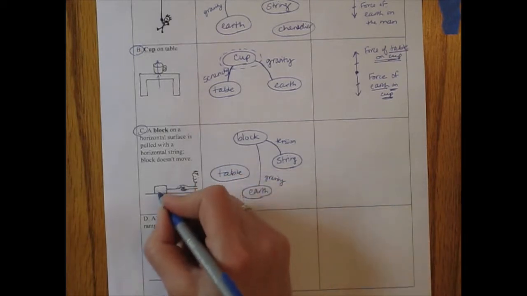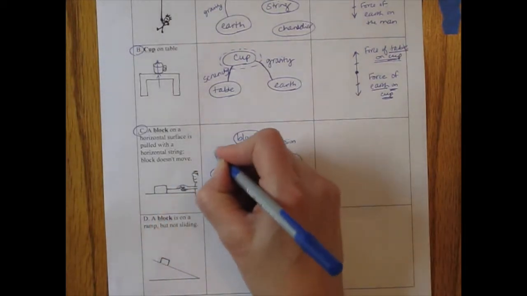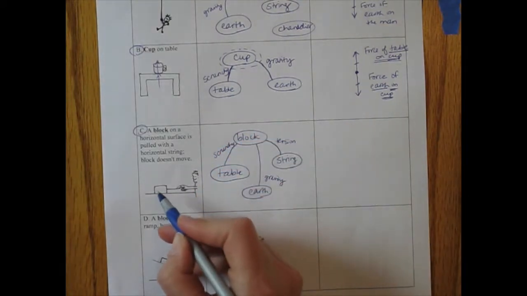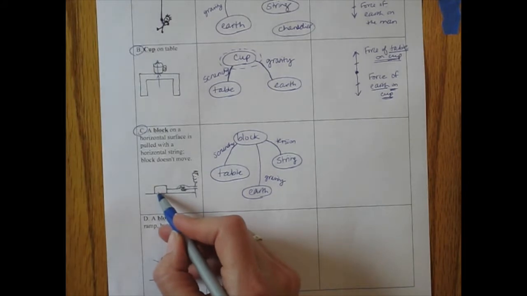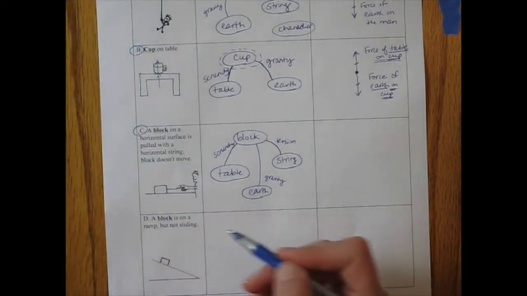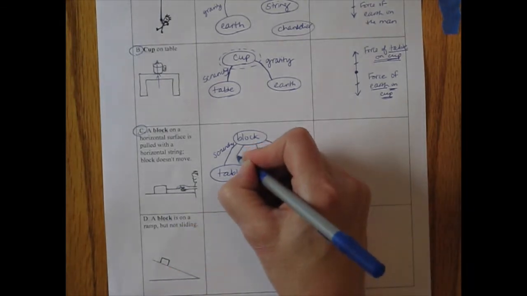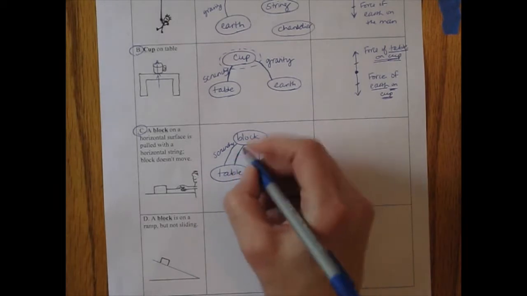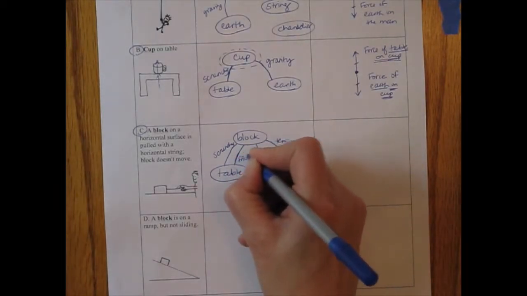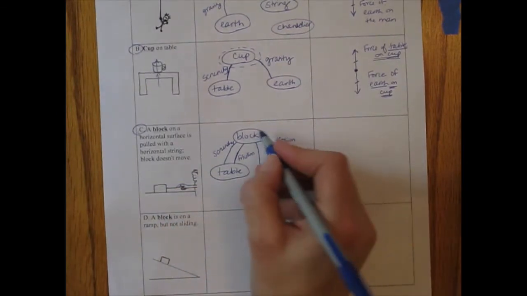Now with the table, there's this scrunchy force going on because there's some pressure between them. But there's something else going on too. The fact that it doesn't move tells me that it must not be a perfectly smooth surface. There must be some friction. So there's another interaction going on between the block and the table, and that's the friction or the shearing interaction.